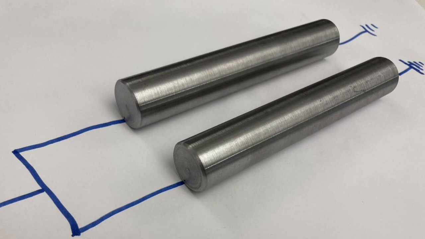So in my example of a parallel circuit here, where I've got identical resistors, the resistance is halved, but the conductivity is doubled. So hopefully you can see that resistance and conductivity are inversely proportional to each other. They are the reciprocal of each other.